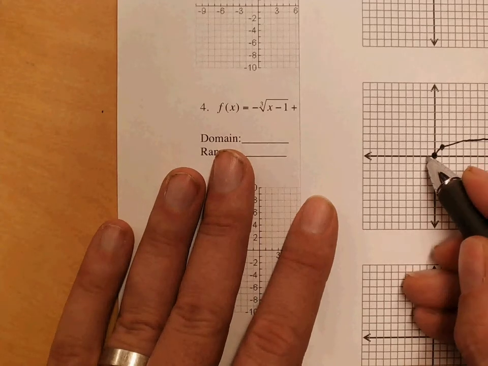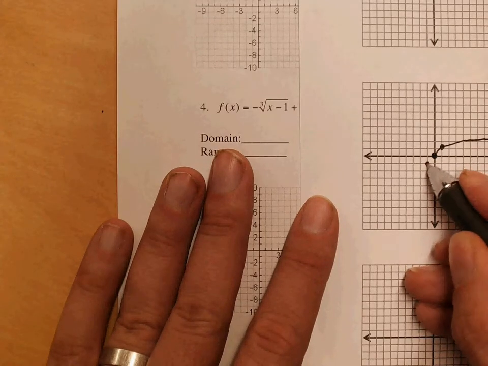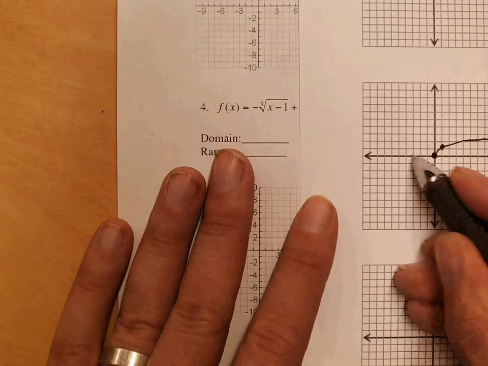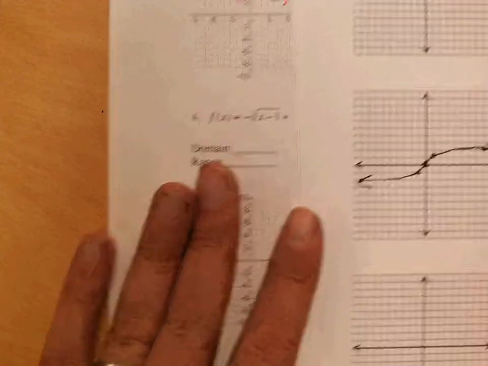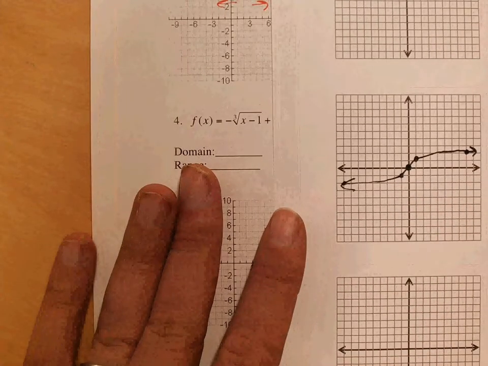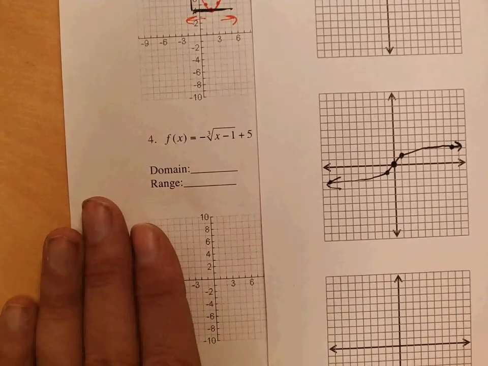When we go negative, the cube root of negative 1 means what times what times what is negative 1. That's negative 1. And the cube root of negative 8 is negative 2. So this is what a cube root function looks like. And you really want to be knowledgeable about what these parent functions look like to begin with.